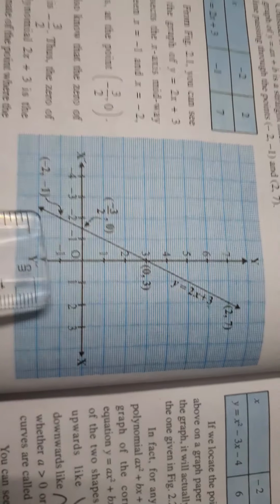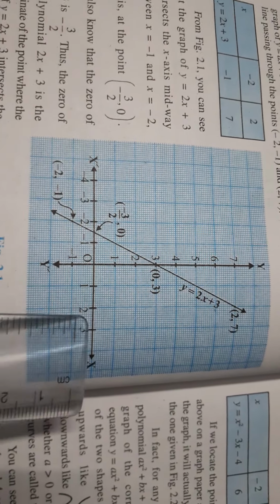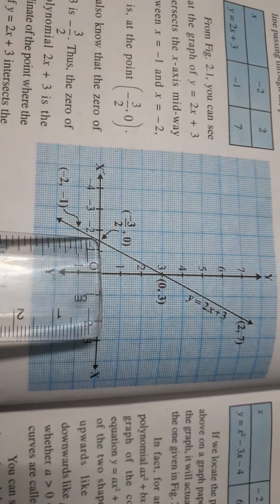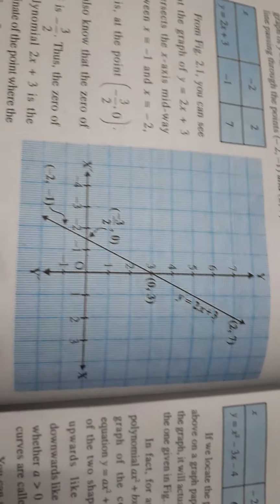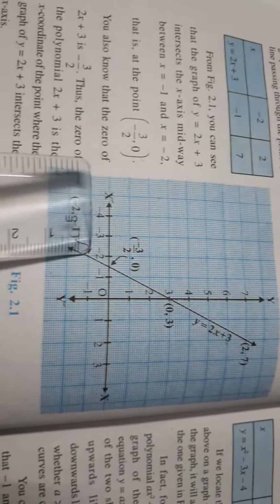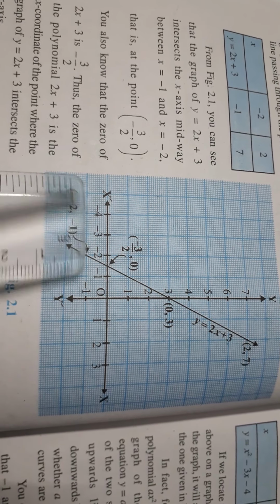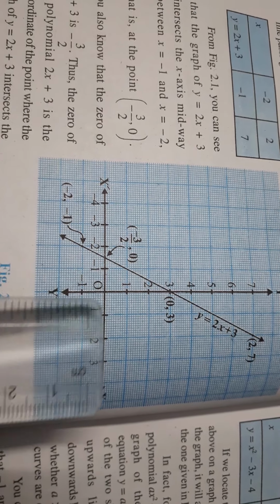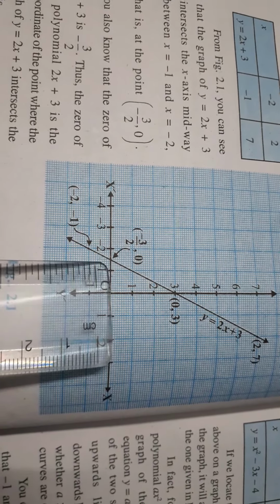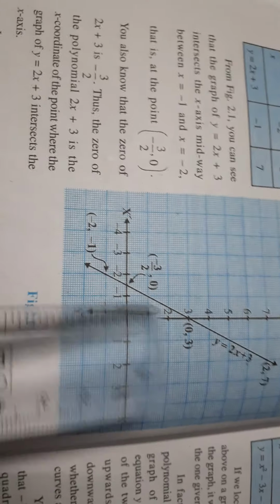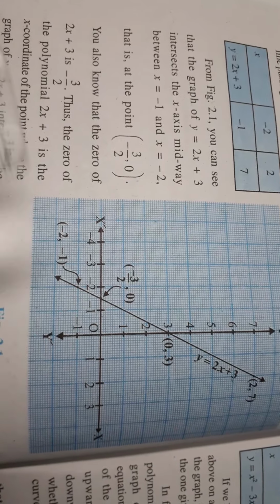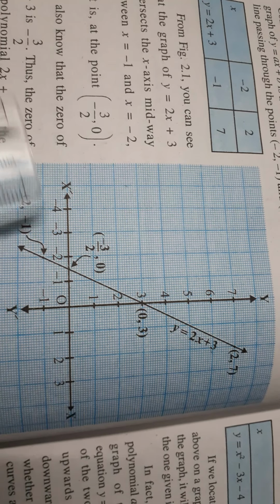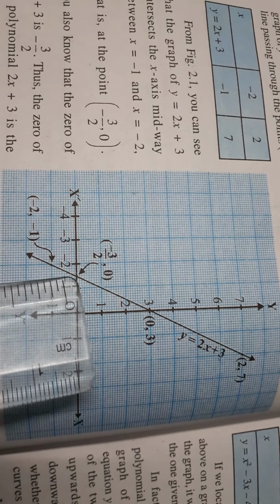This straight line intersects the x-axis at only one point. See, that point is in between minus 2 and minus 1. That is minus 3 by 2. So the intersecting point is (minus 3 by 2, 0). So the graph y equal to 2x plus 3 intersects the x-axis at only one point.